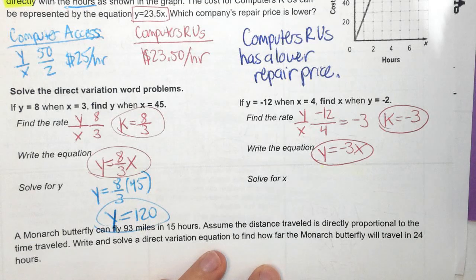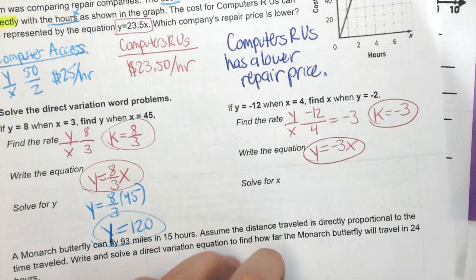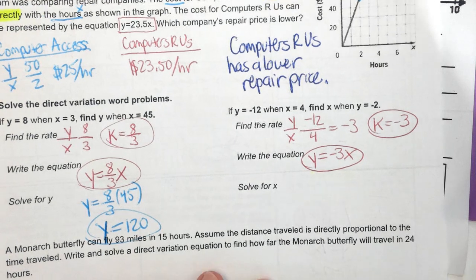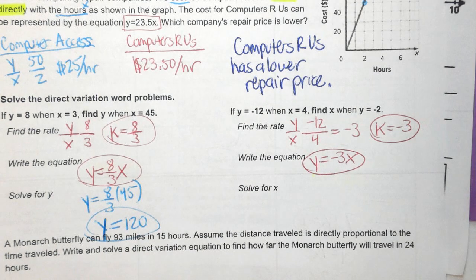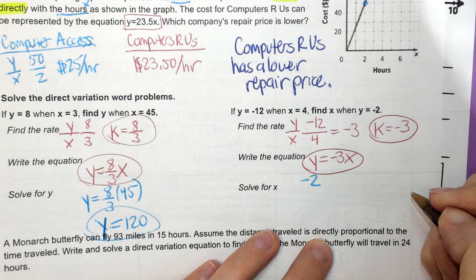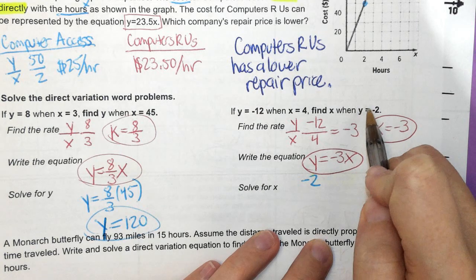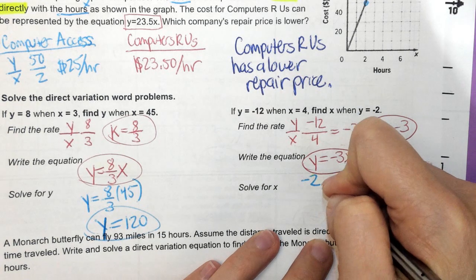Very good. For the last part, what number am I plugging in and where am I plugging it into? -2 into y. Very good. So I'm plugging in -2 to my y value this time. Make sure you did not plug it into the x value. It said y equals -2. That's a common error.